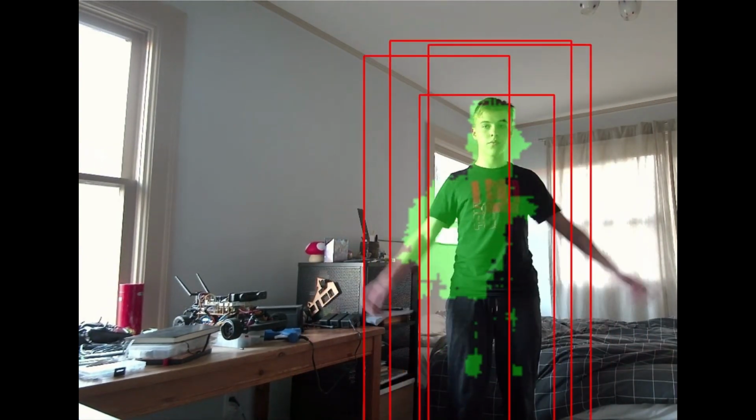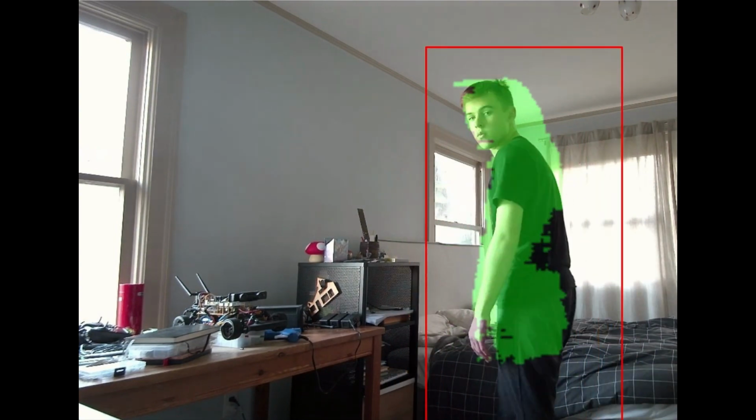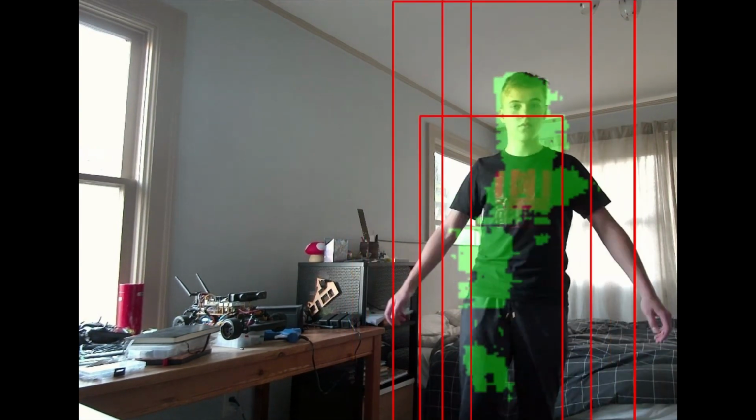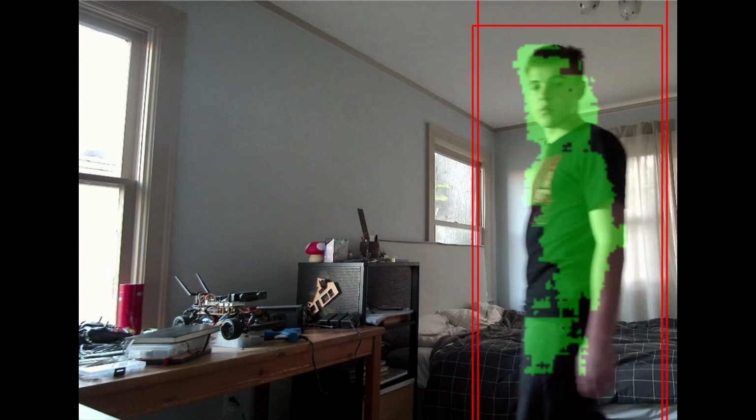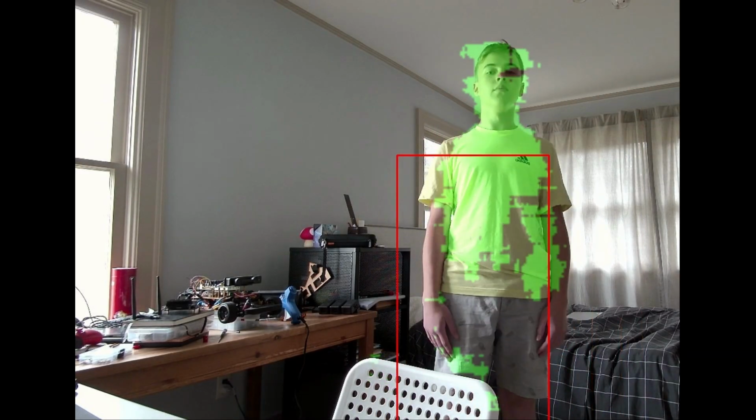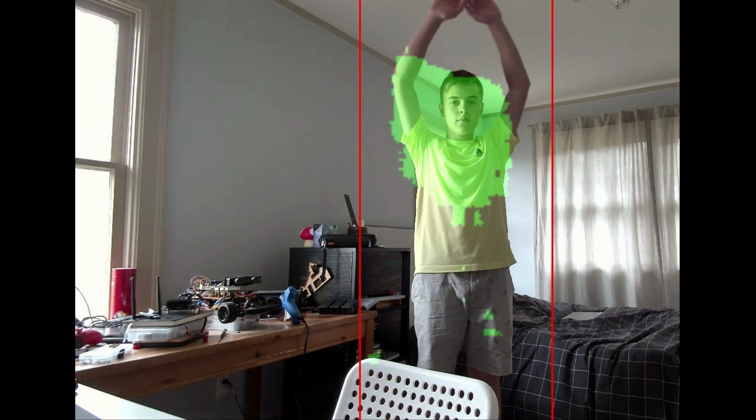And this was bad because the whole point of this project was to be able to count the number of people in a room. So this was not ideal. So I moved on to a second post-processing algorithm. This algorithm added on to the previous algorithm.